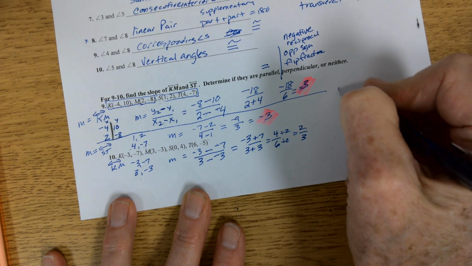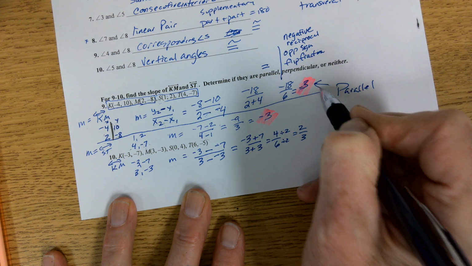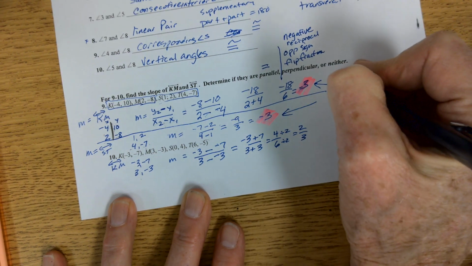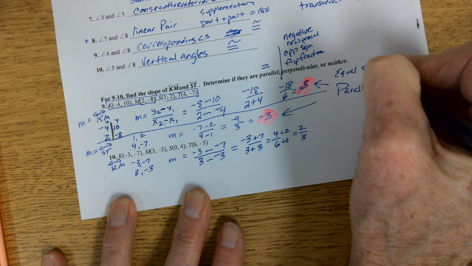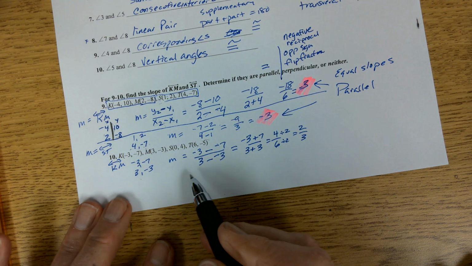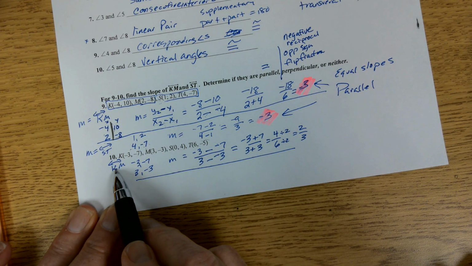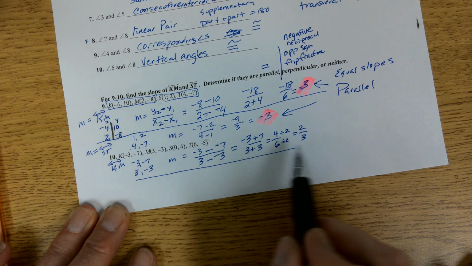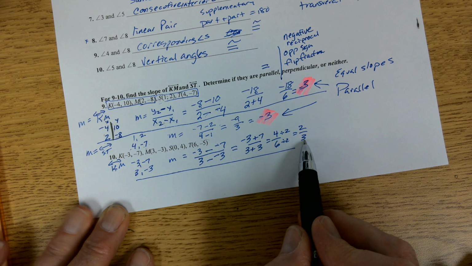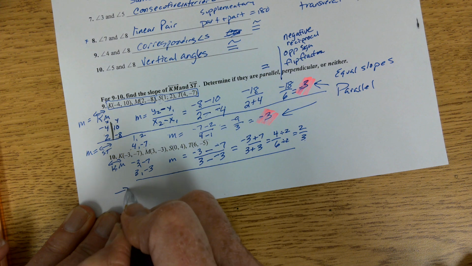Okay? Oh, I forgot to write up here, parallel. These were parallel because they have equal slopes. Sorry. Okay. And then let's do the slope of, so line KM has a slope equal to 2/3. Let's go line ST, right?